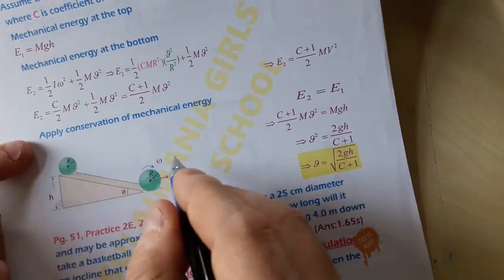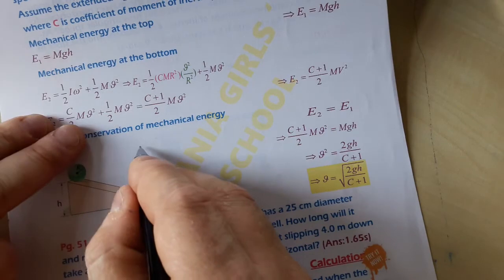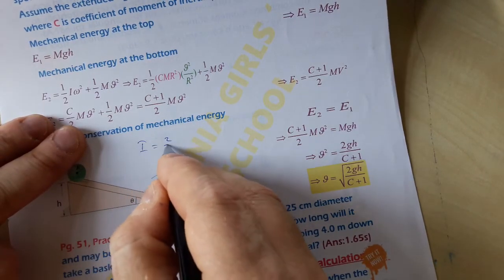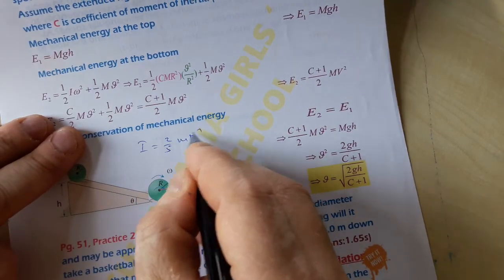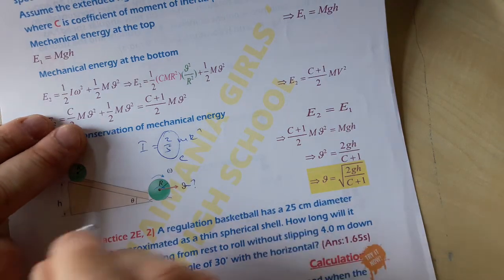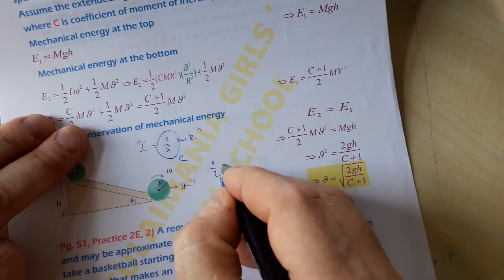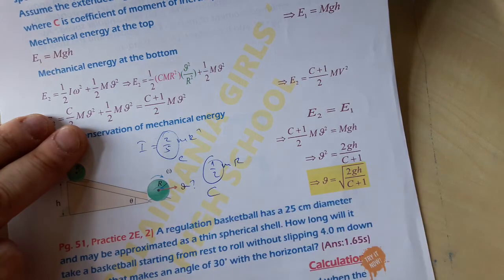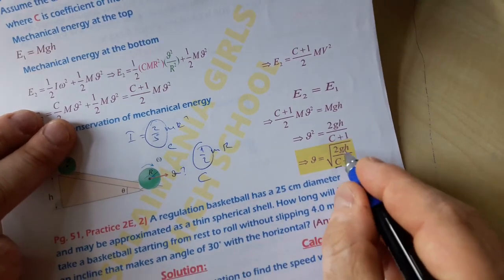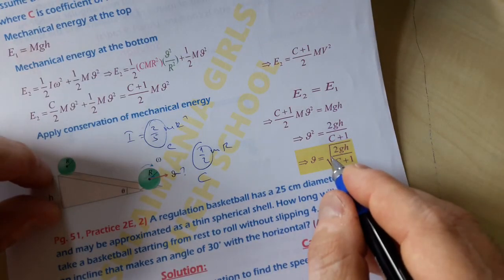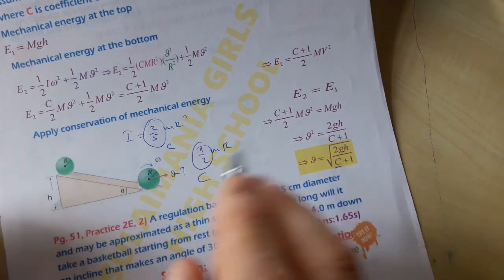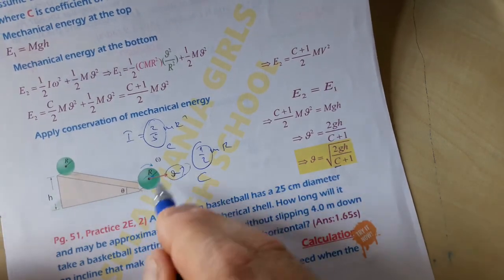C is the coefficient of the moment of inertia. For a sphere, it is 2 over 5 m r squared, so c is 2 over 5. For a cylinder, 1 over 2 m r squared, so c is 1 over 2. H is the height of the object, and g is the gravitational acceleration. You can find easily the translation speed.